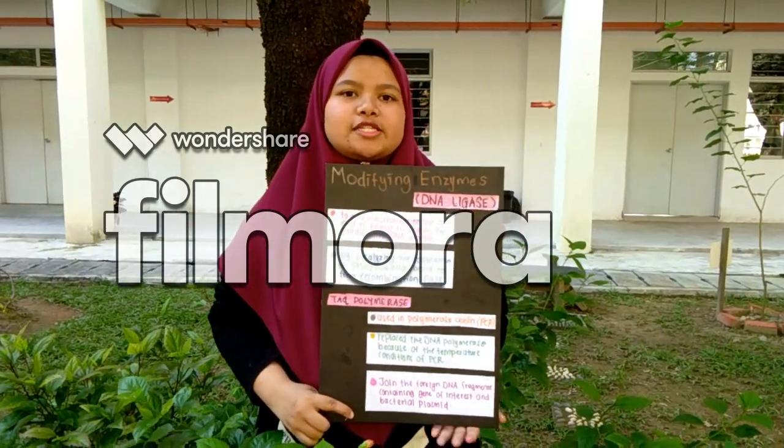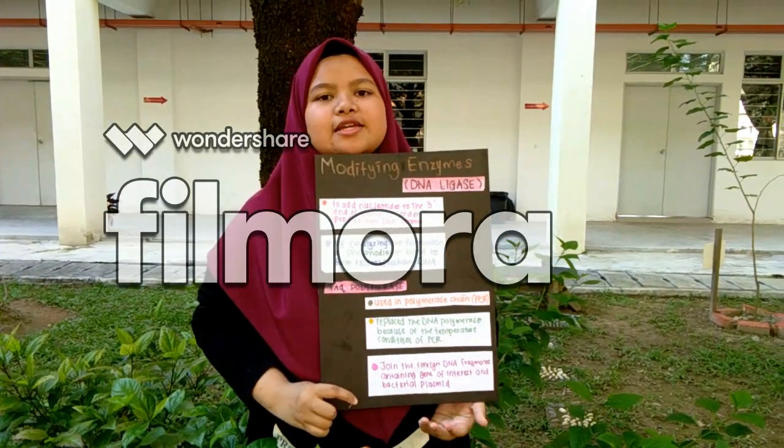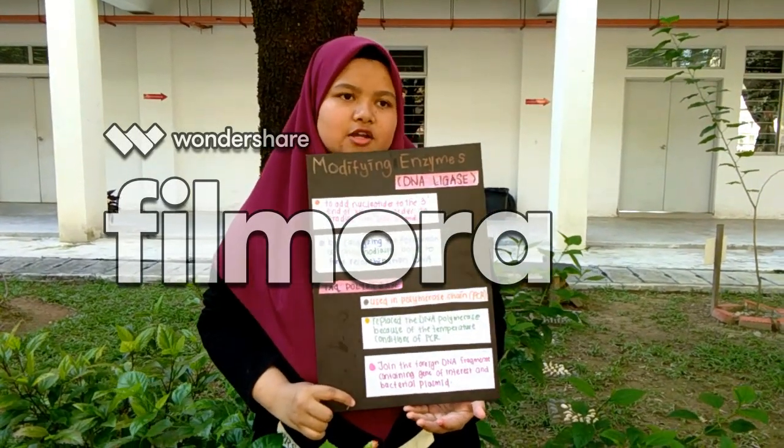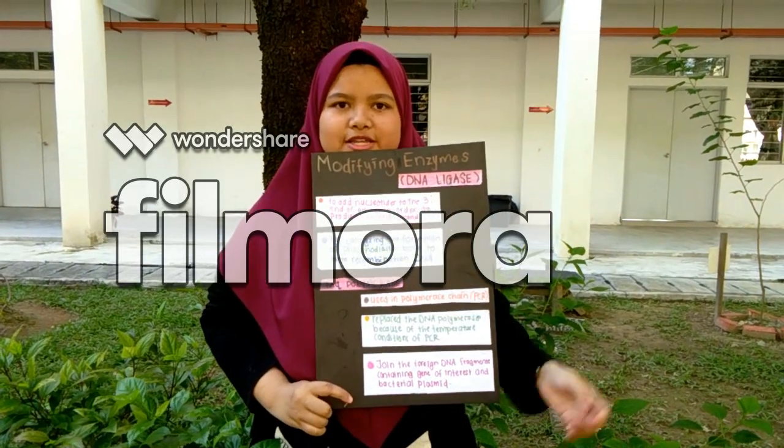Today I want to discuss the fifth tool of recombinant DNA technology, which is modifying enzymes. The enzymes involved are DNA ligase and Taq polymerase.